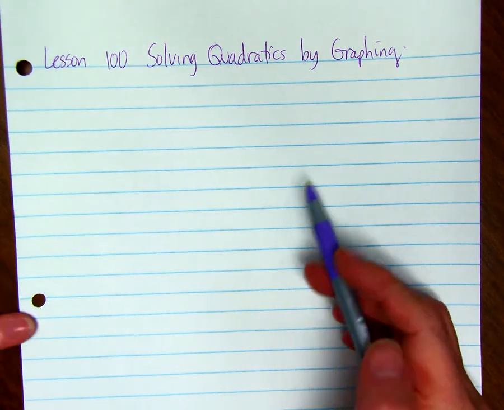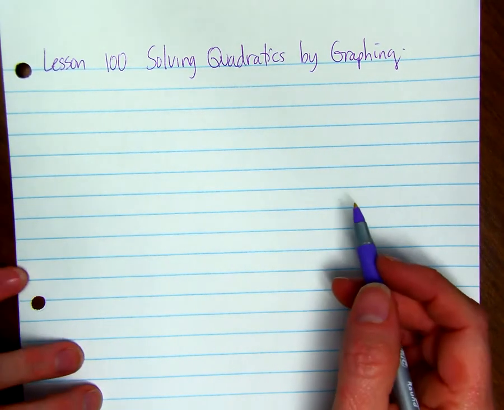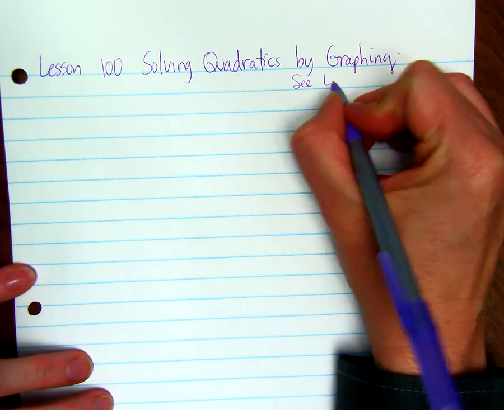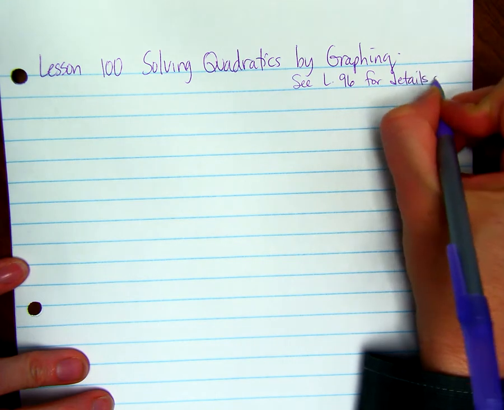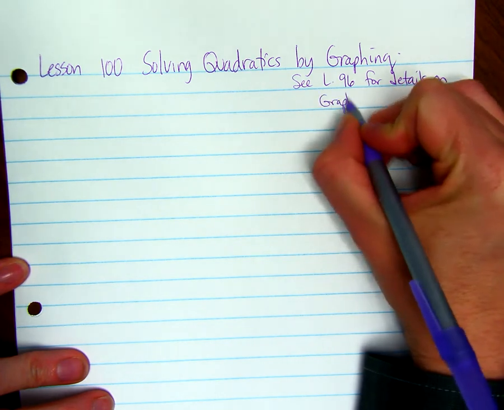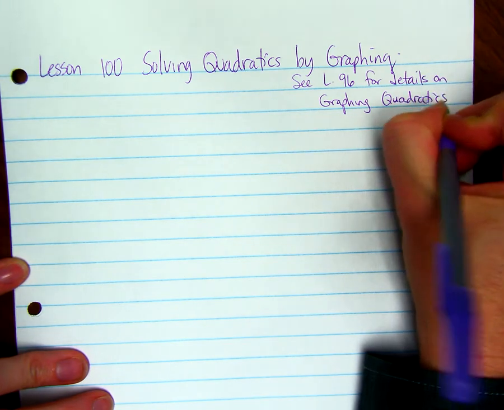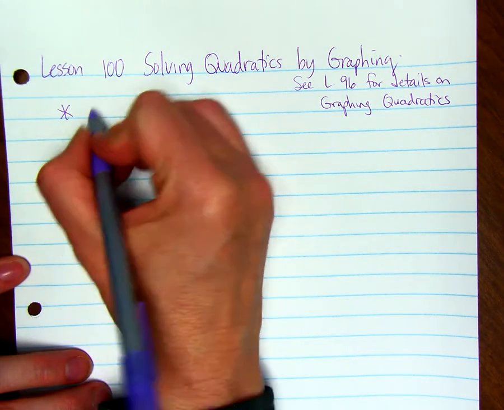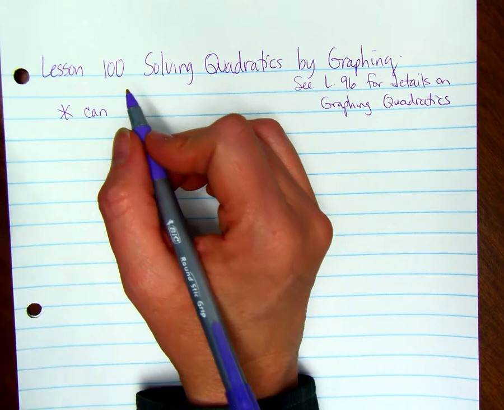Lesson 96, I believe, talks about how to graph quadratic equations. For more detailed steps on graphing, see lesson 96. How many solutions can a quadratic have? You can have 1, 2, or 0. So 0, 1, or 2 solutions.